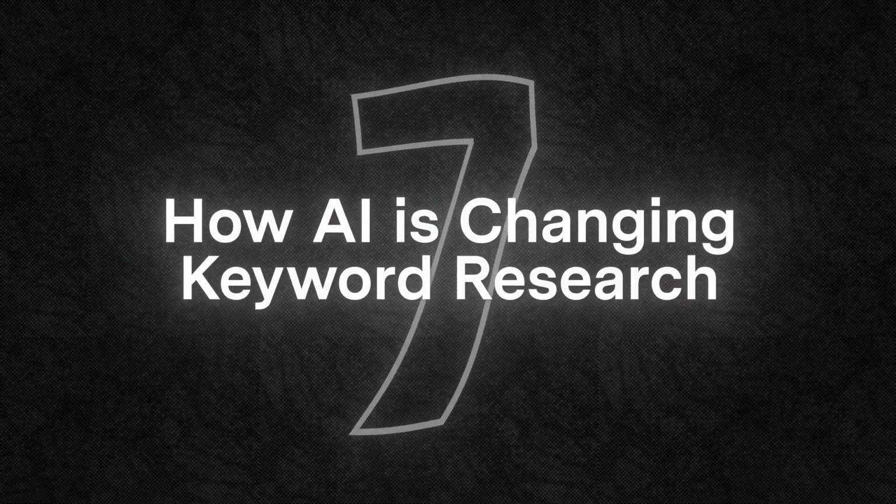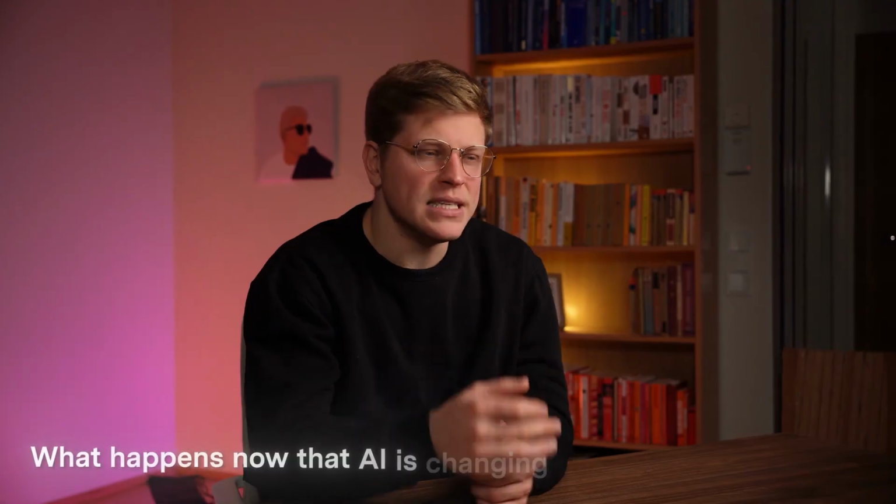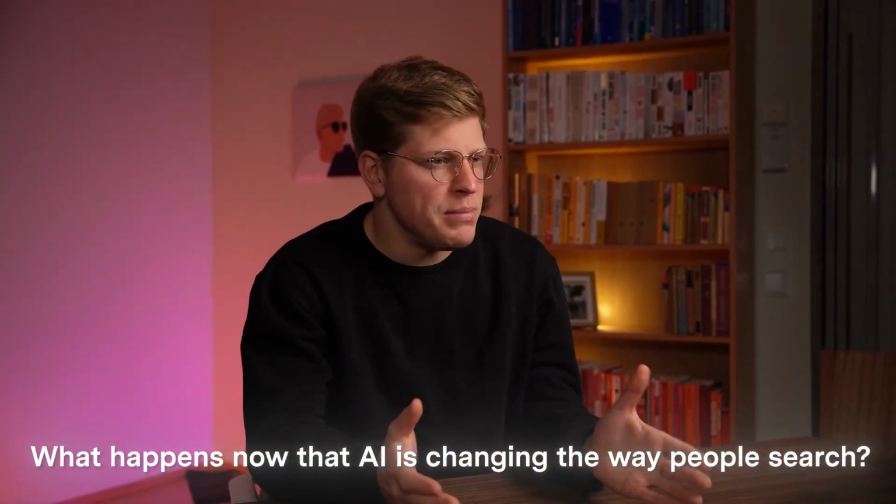Chapter 7, how AI is changing keyword research. We've built keyword lists, checked what we rank for, and even compared competitors. But there's a new question we cannot ignore. What happens now that AI is changing the way people search?